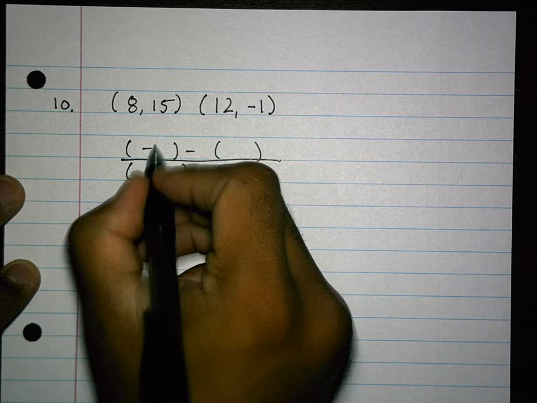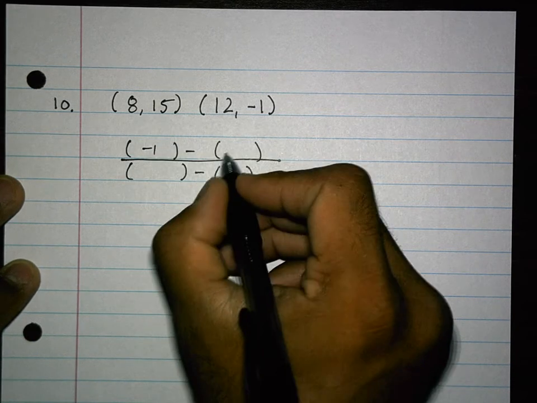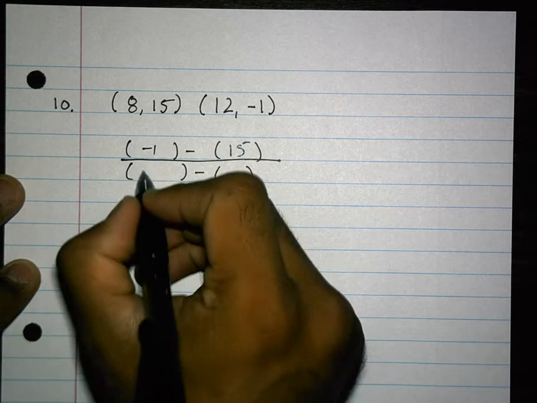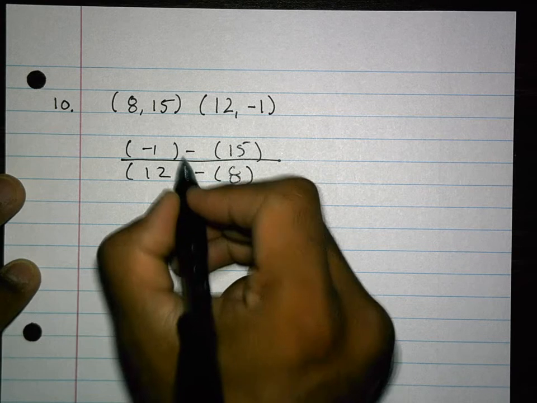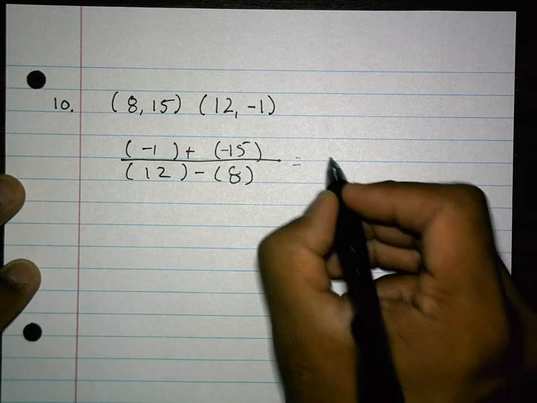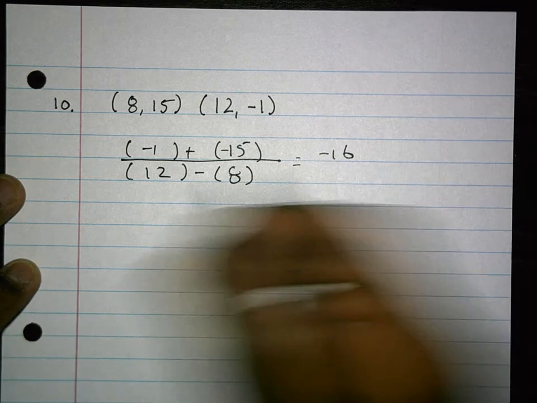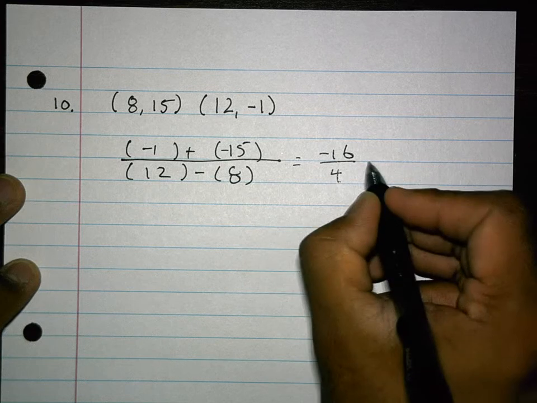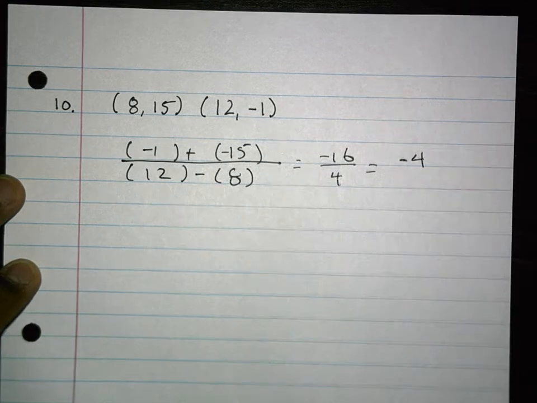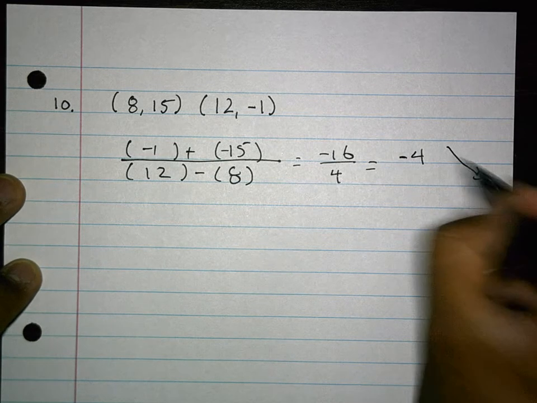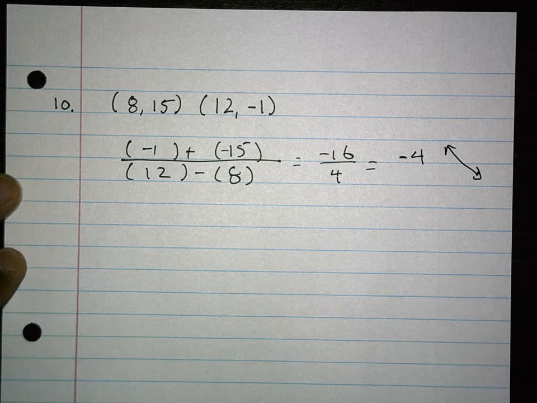So there's y2 minus y1, which is 15, and then 12 minus 8. Go ahead and add the opposite here, and this is going to be negative 16 all over 4. This gives me a slope of negative 4. So this is a negative slope, so this is going to be going down in a sense. You could say it falls.